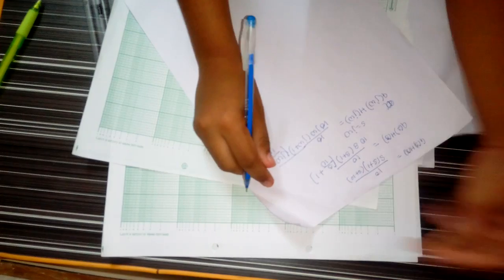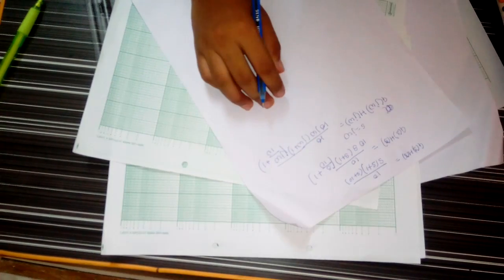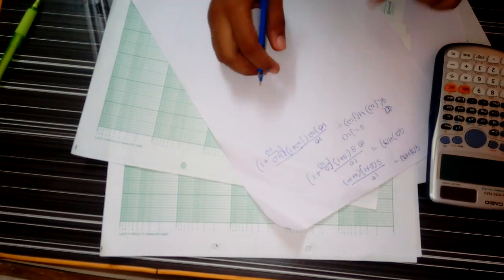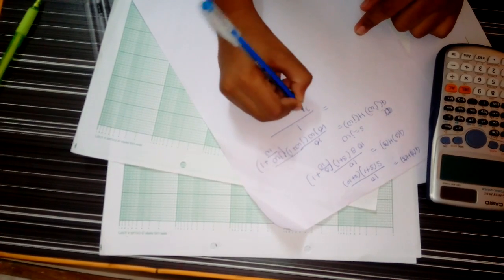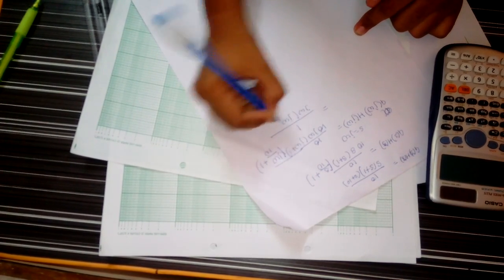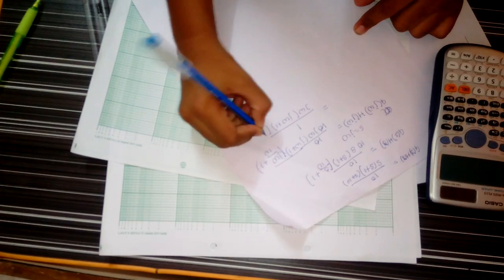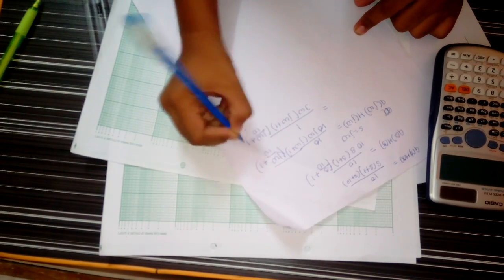Alright. Now the function would be 1 upon j omega (j omega by 10 plus 1).